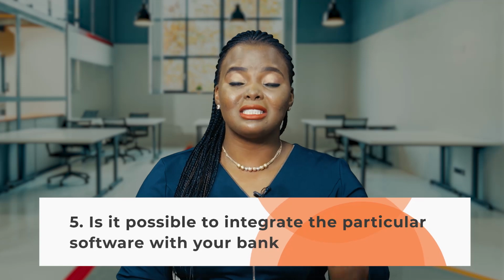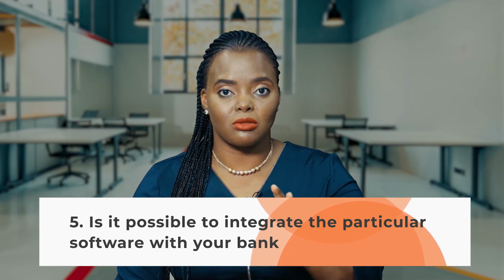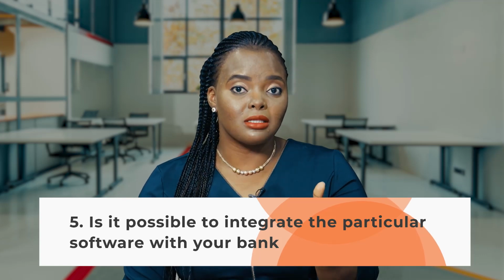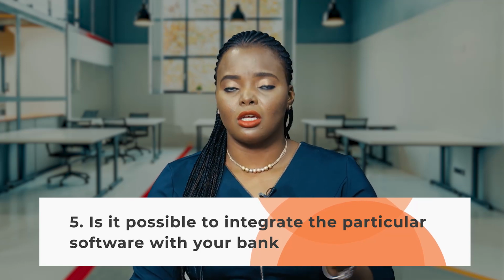The next is, is it possible to integrate this software with your bank, particularly your payment portals? Is it possible to download after making a payment? Are you able to also do your reconciliation afterwards? You need to take this into consideration.